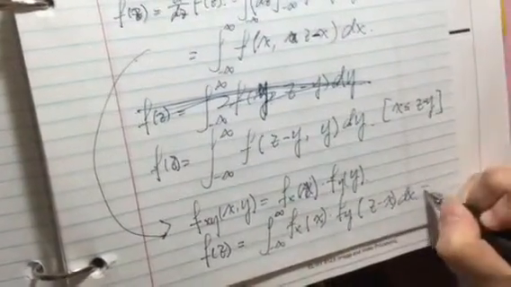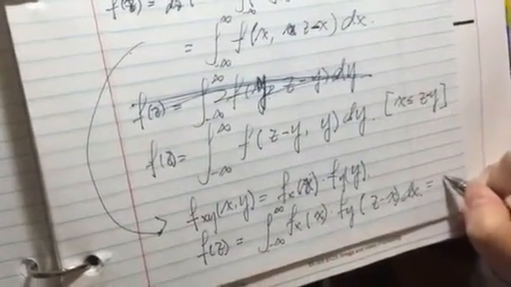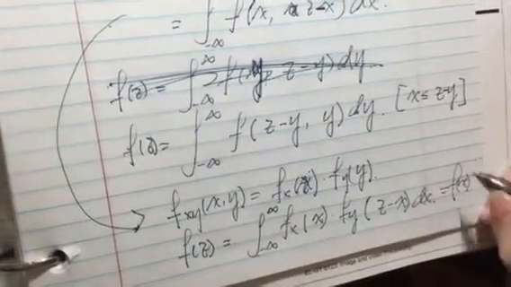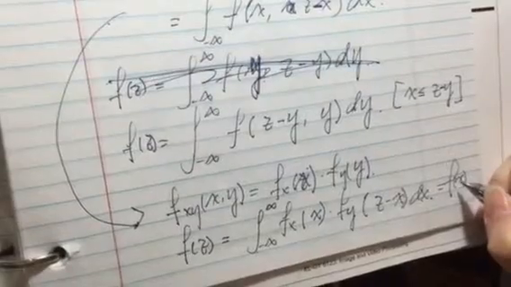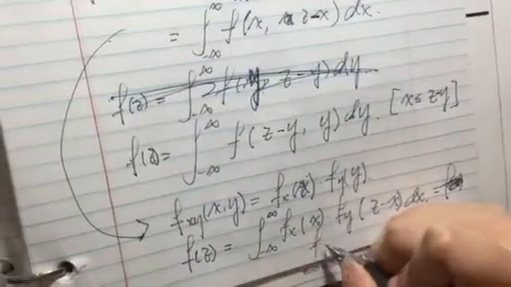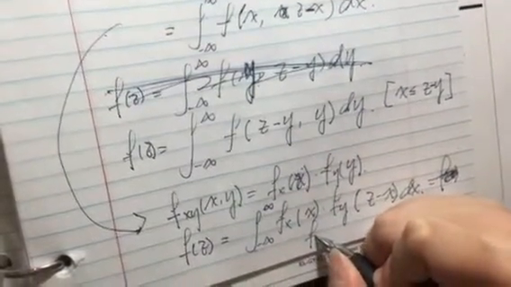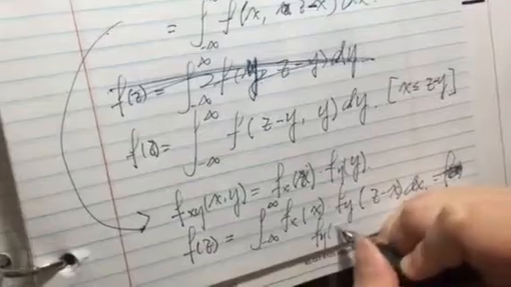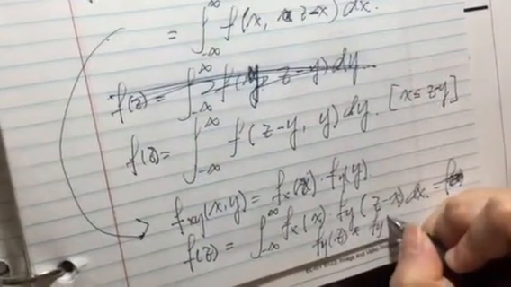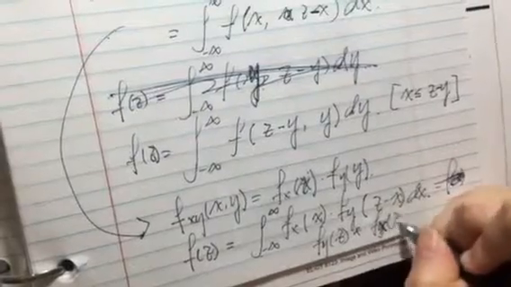And this is just f y of z convolved with f x of z.